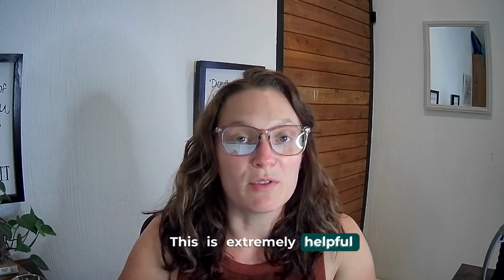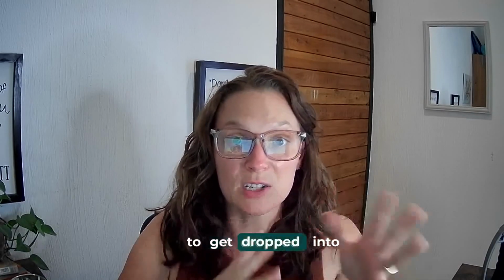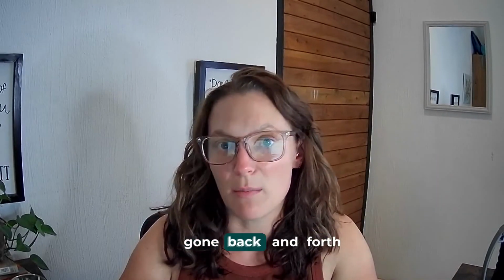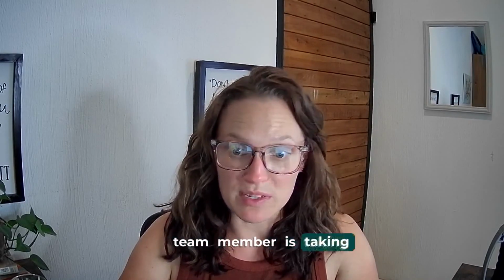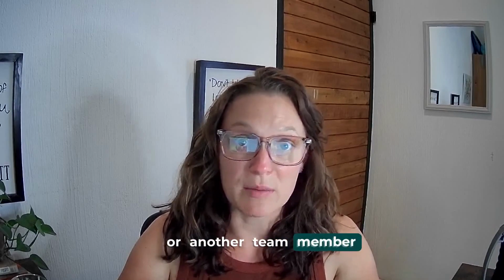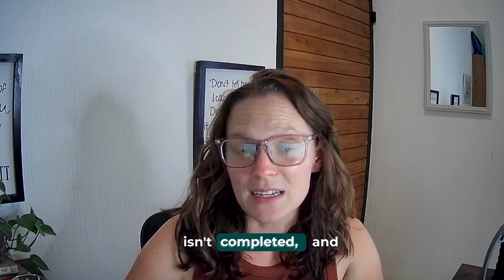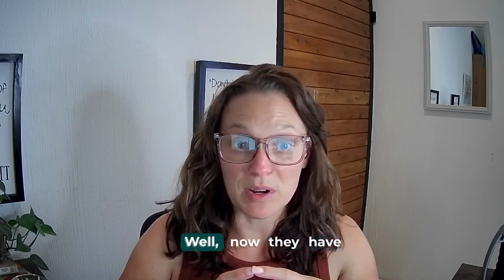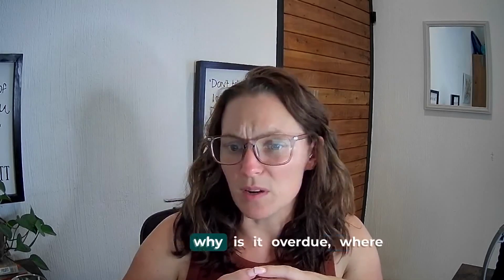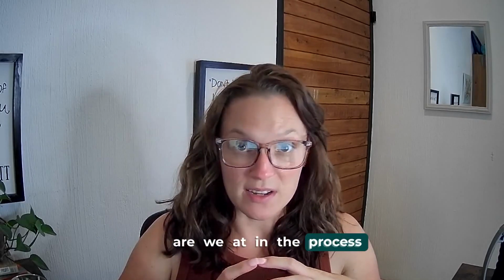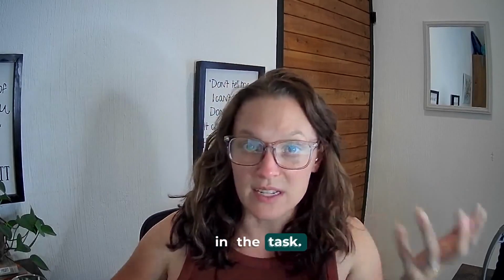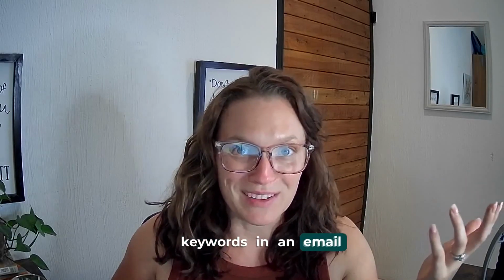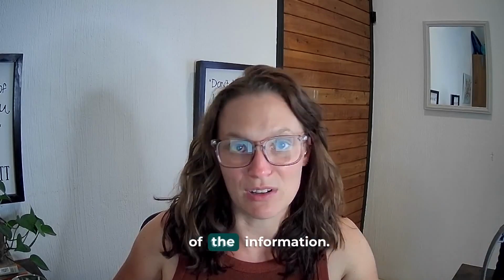This is extremely helpful as well if that task then needs to get dropped into another team member's hands, and they actually have all of the history of the information that's gone back and forth on a task. Maybe a new team member is taking over those responsibilities, or another team member went on maternity leave but the task isn't completed, and so on and so forth. A myriad of issues would require a task being handed off to a different team member. Well, now they have the history of why that task wasn't completed. Why is it overdue? Where are we at in the process of completing it? And all of that is right in the task, instead of having to go and search in some other channel or search keywords in an email inbox to try and piece together all of the information.